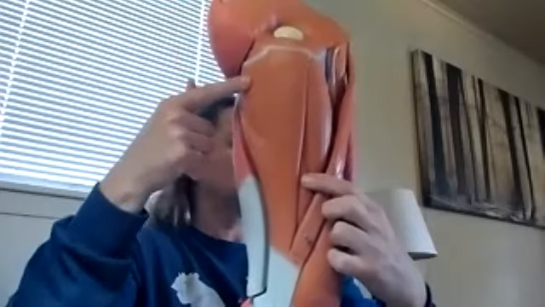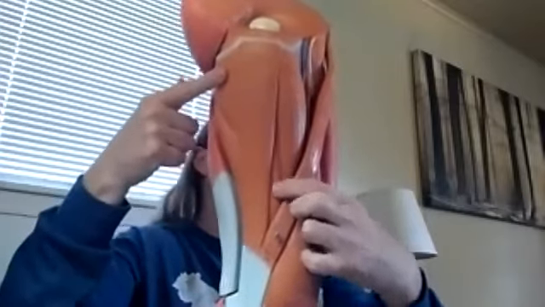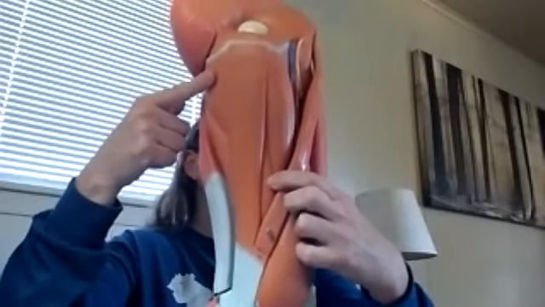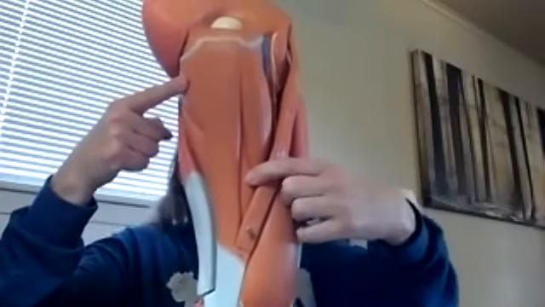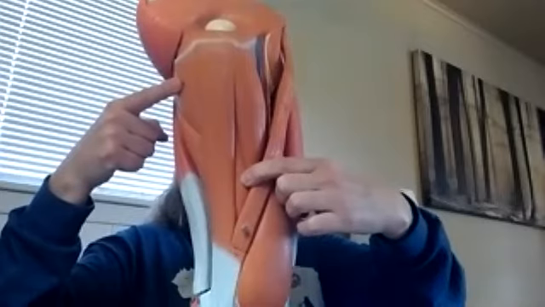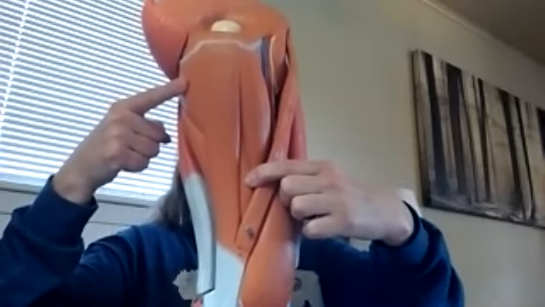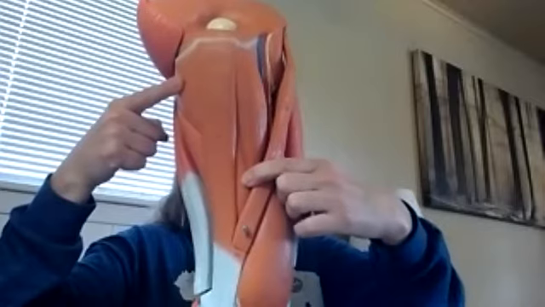Identify this muscle. It goes behind this gracilis muscle. So you can see two parts. You can see the upper part and the lower part. So this muscle: adductor magnus, A-D-D, adductor magnus.